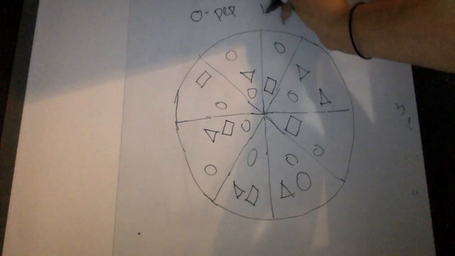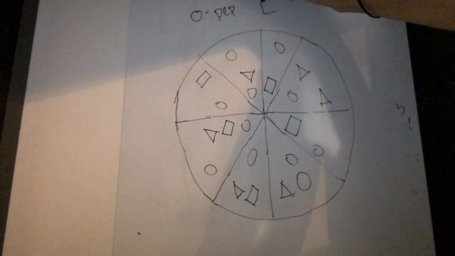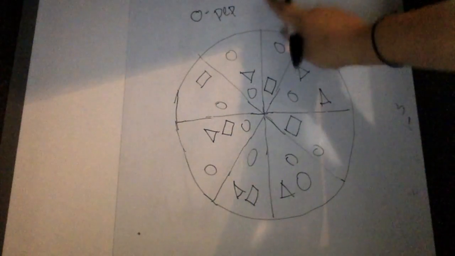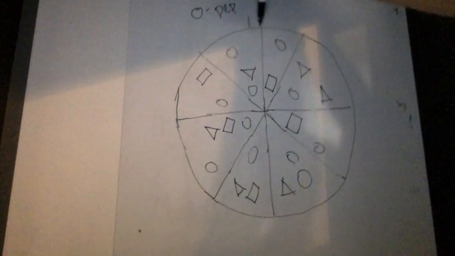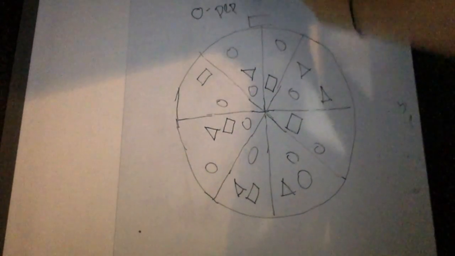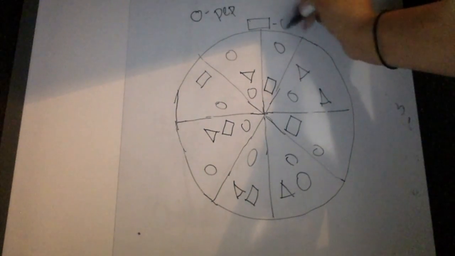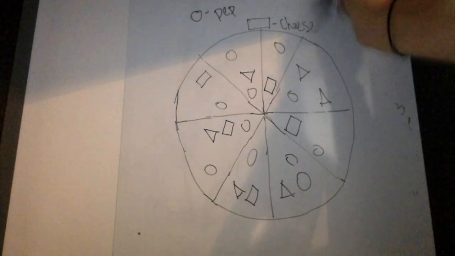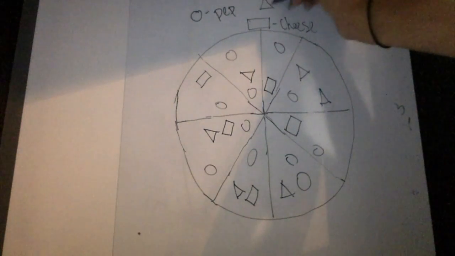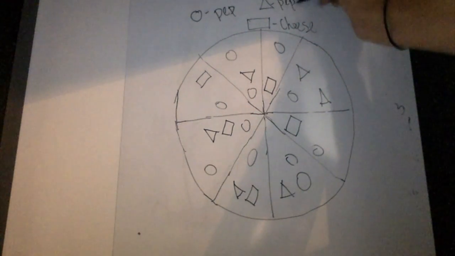We have our rectangles, which is cheese. And we have our triangles, which are peppers. We're going to move our ingredients over here so we have some more space. Let's start with our peppers.